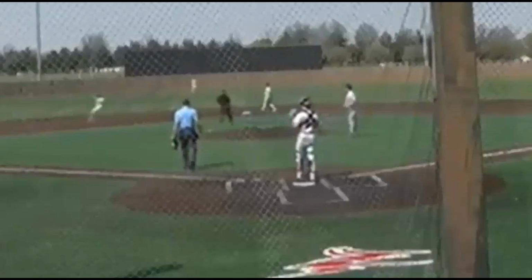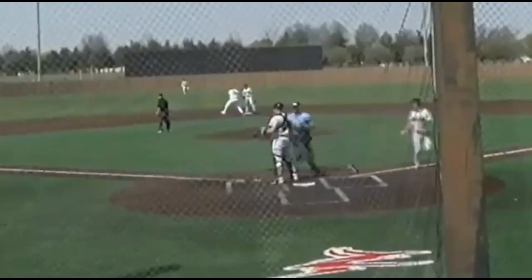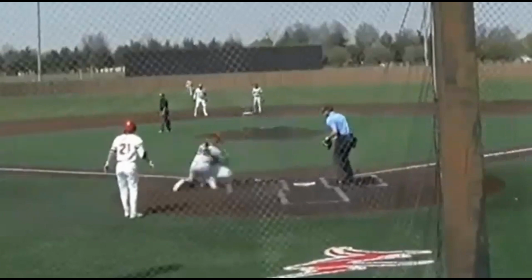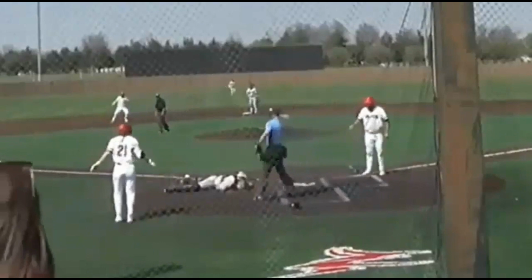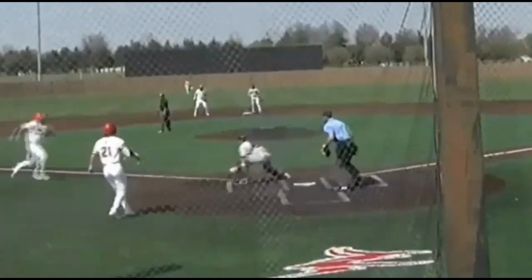A decision to eject the runner for malicious contact would also be a valid decision, as the contact was very violent around the head and neck area and very dangerous in regards to the safety of the fielder.